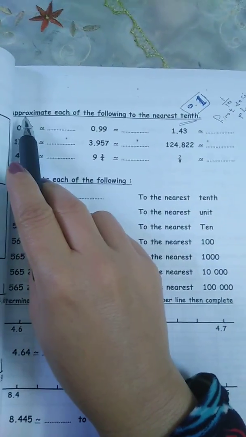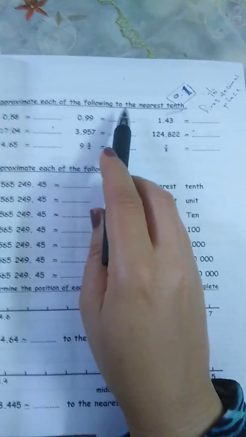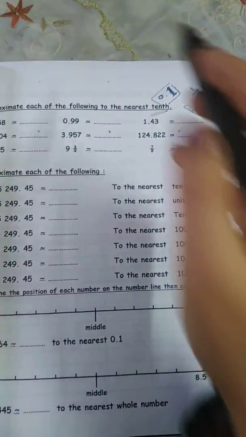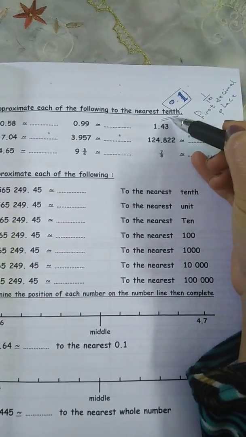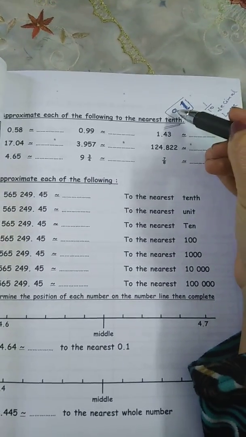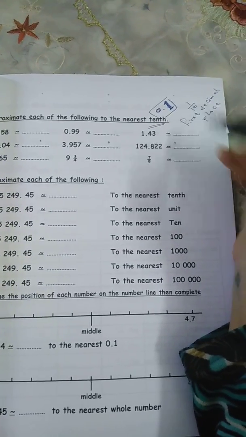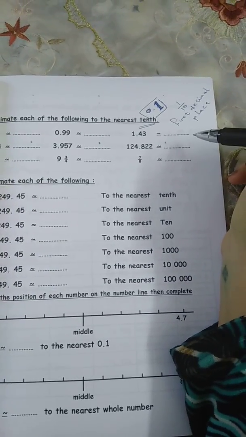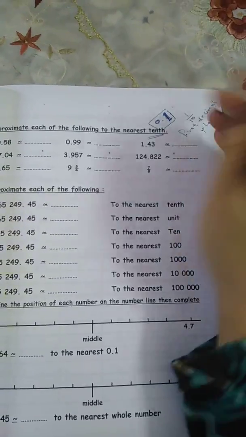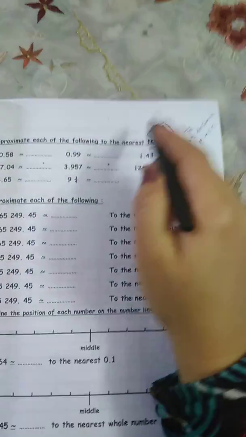Here, he asked me to approximate each of the following to the nearest tenth. He can ask me to the nearest tenth, or to the nearest 0.1, or to the nearest 1/10, or to the nearest first decimal place. It's the same meaning.